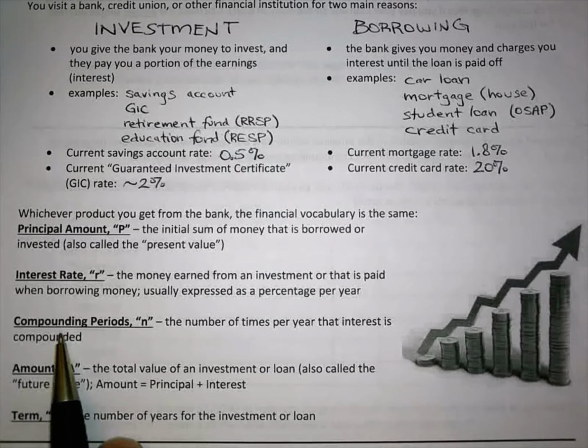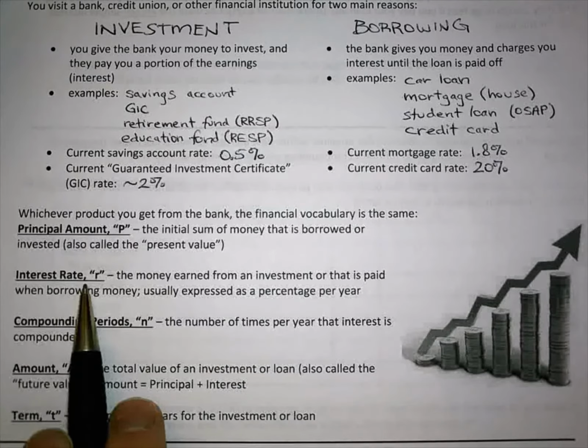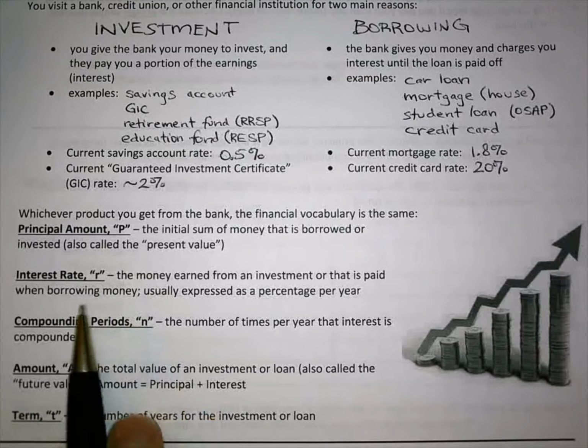Compounding periods we'll talk about at the end of this lesson. That's the number of times that interest is compounded. Sometimes interest is given to you every year, sometimes it's given to you every month. It can depend.